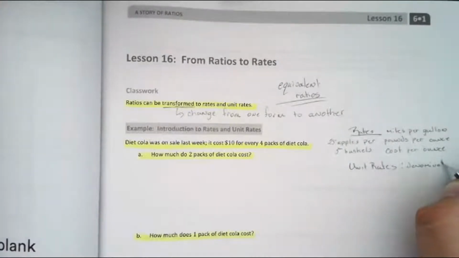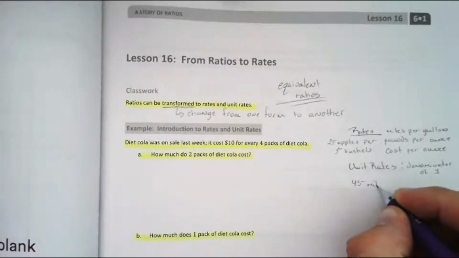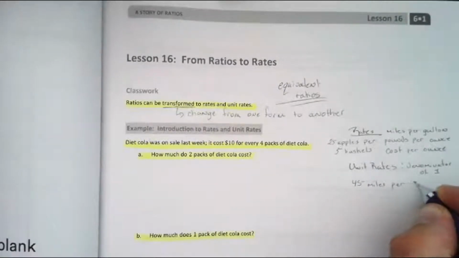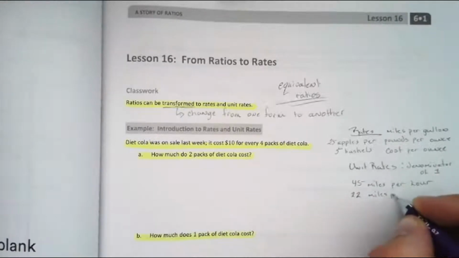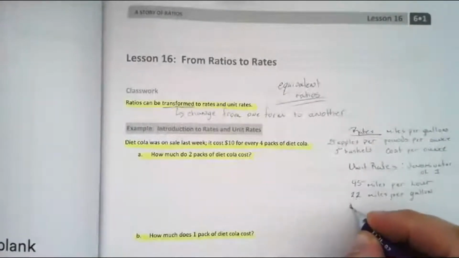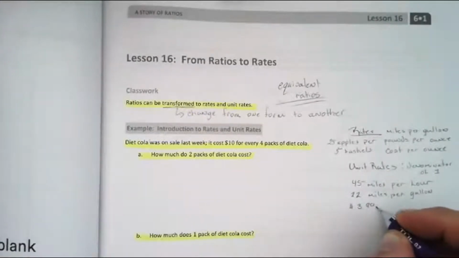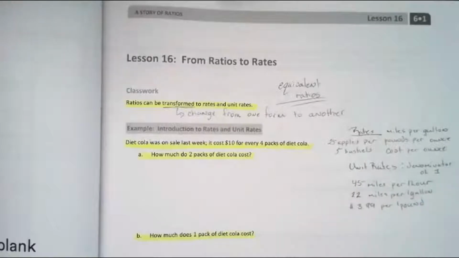It will have a denominator of one, like 45 miles per hour, 22 miles per gallon, or 3.99 per pound. Each of these has a single unit. And that's the goal. We're talking about single units here.